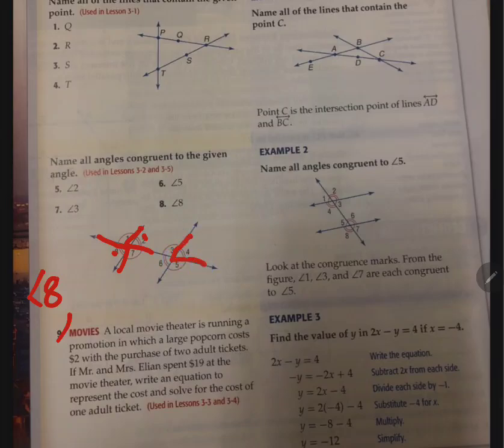See, it's the same shape and the same size. So angle 4 is also congruent. And then because of the law of reflection, this angle on the other side of 4 is also angle 6. So what we just did is name all the angles that are congruent to angle 2. Okay? Make sense?